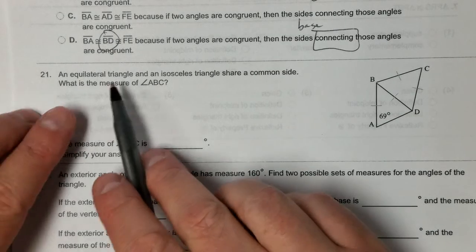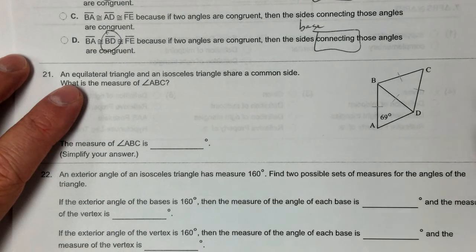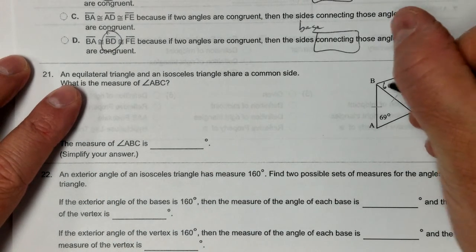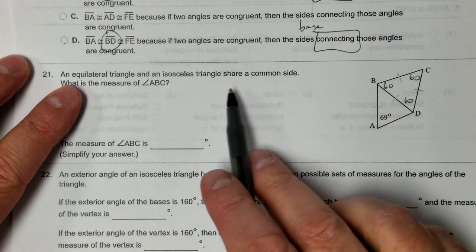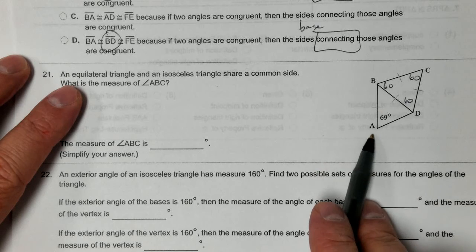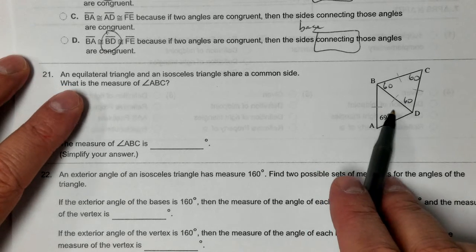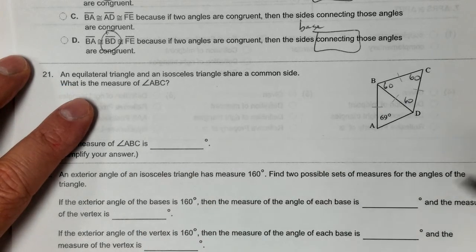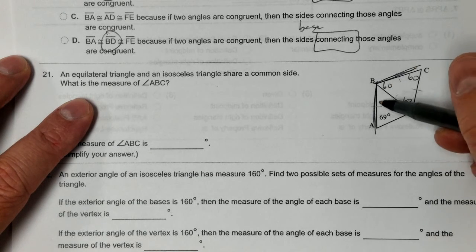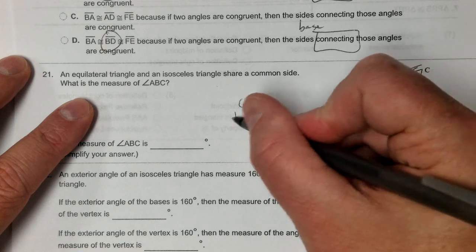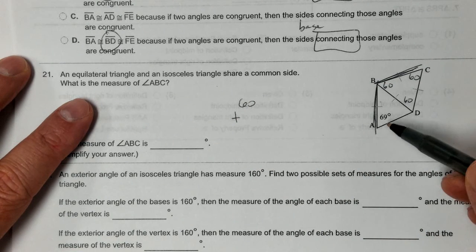Okay, this one's talking about an equilateral triangle, so you know over here these are 60s. And then the isosceles shares a side with it, which is the BD, and it's asking for the measure of angle ABD. So it's going to be 60 plus something. So here you've got 69 degrees.